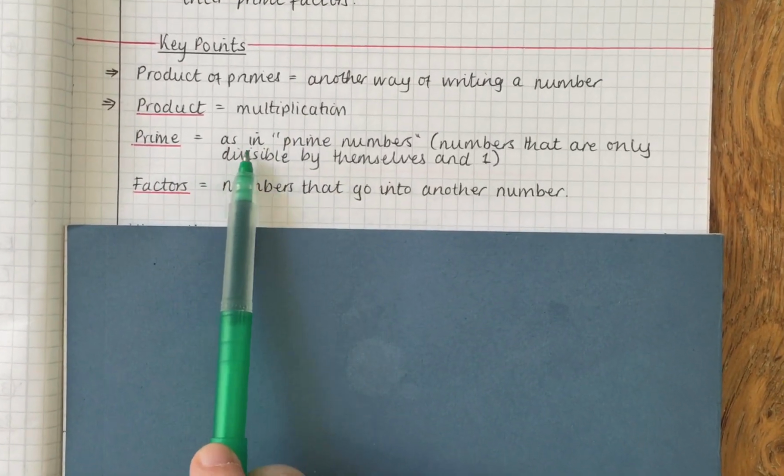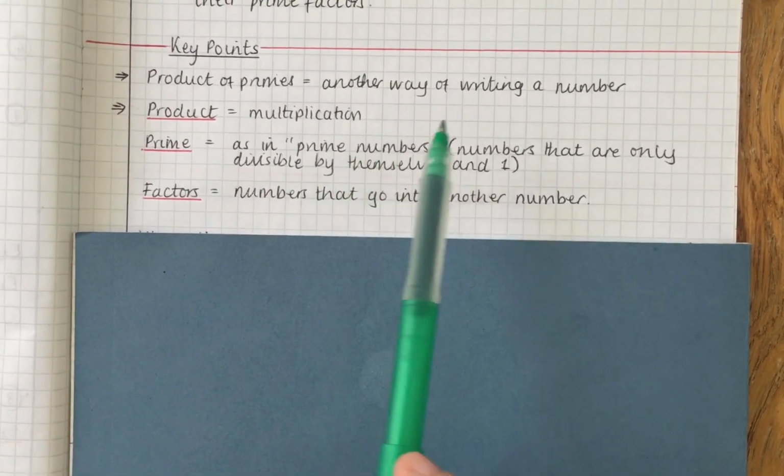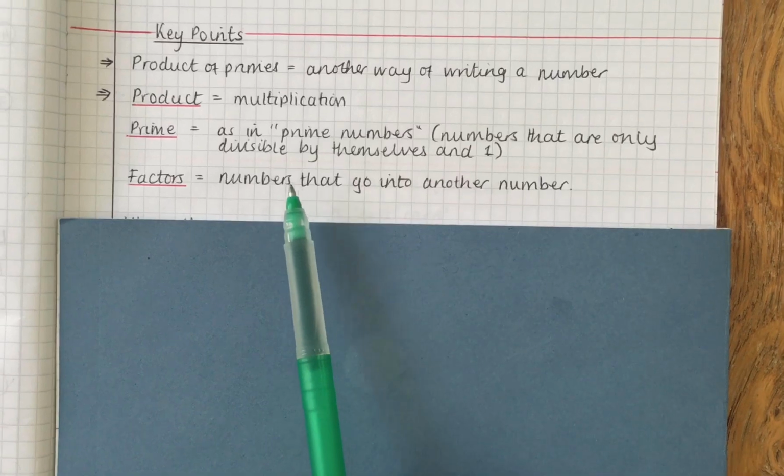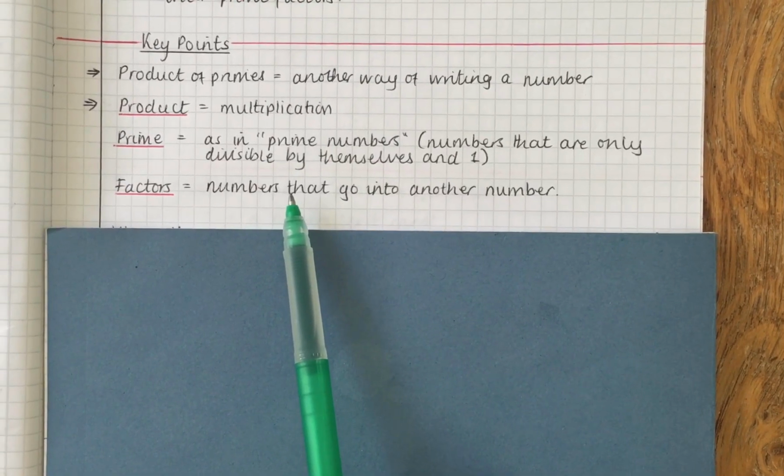Prime, as in prime numbers. So you should have learnt what those are already. And just a reminder, prime numbers are numbers that are only divisible by themselves and 1. And we're going to look at what the prime numbers are in a second.